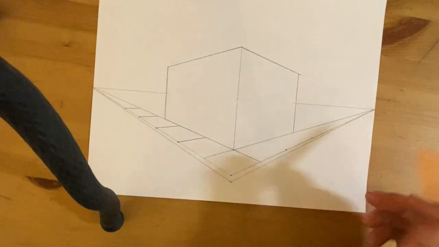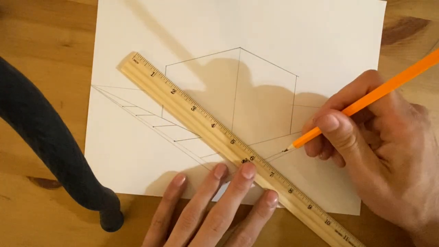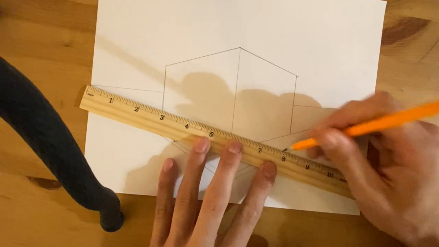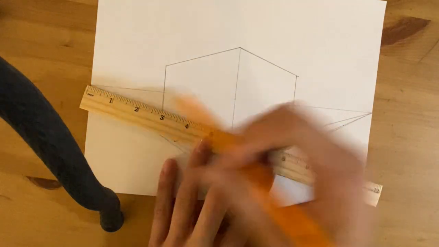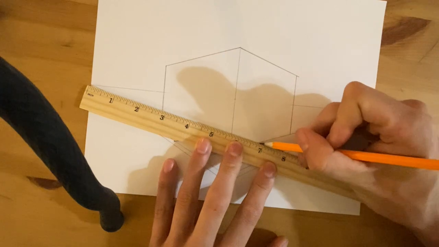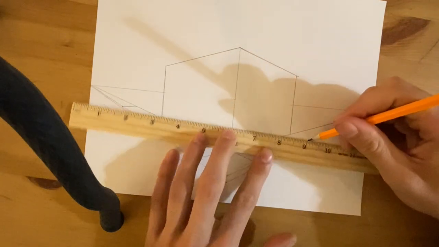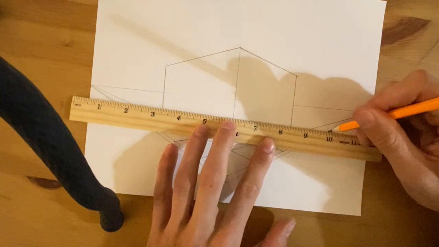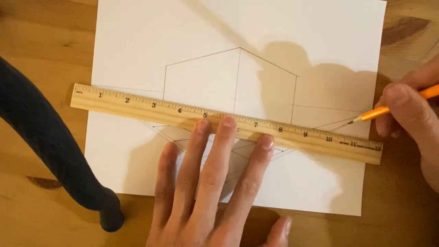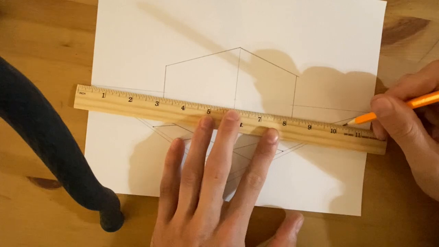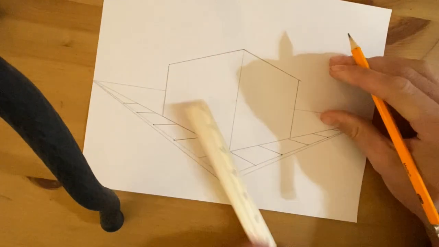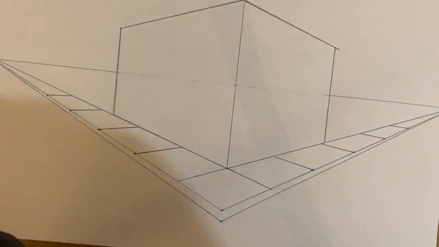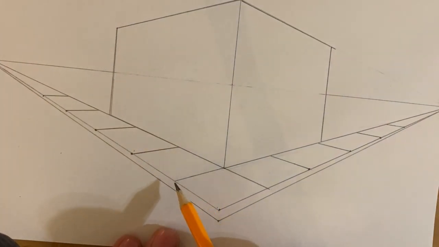And I'll do the same thing on this side. Connect these points to the vanishing point on the left. See? Readjust my ruler each time. There we go.